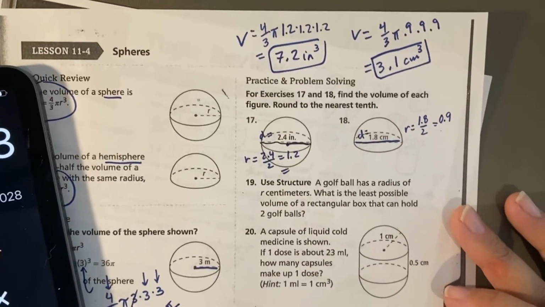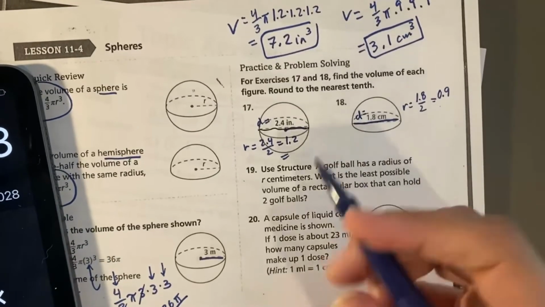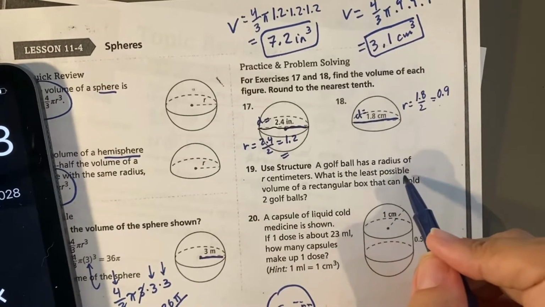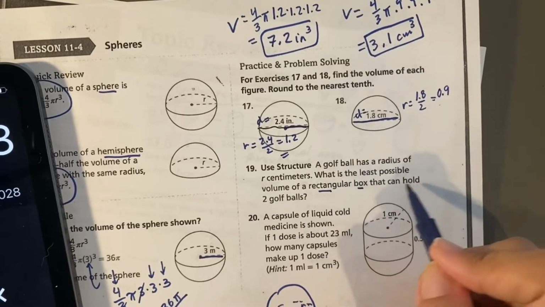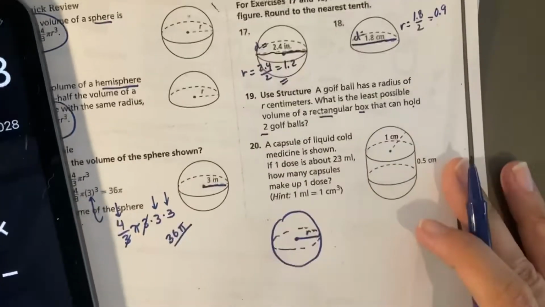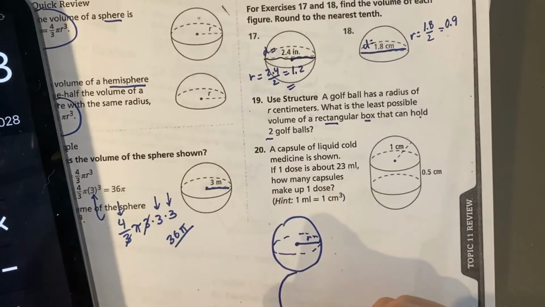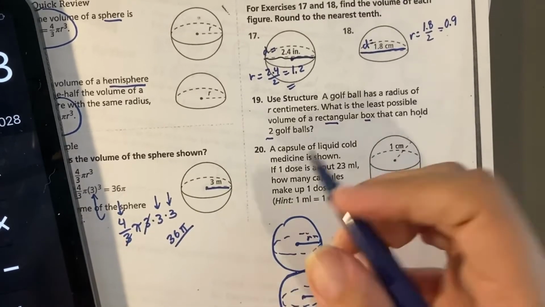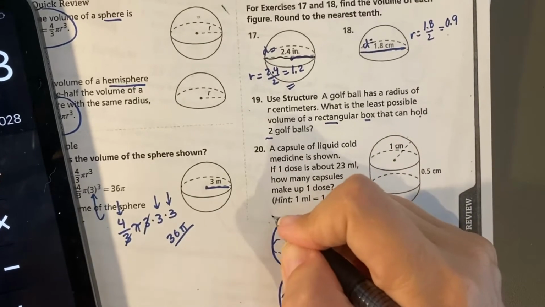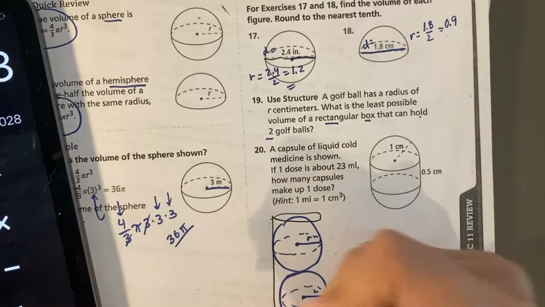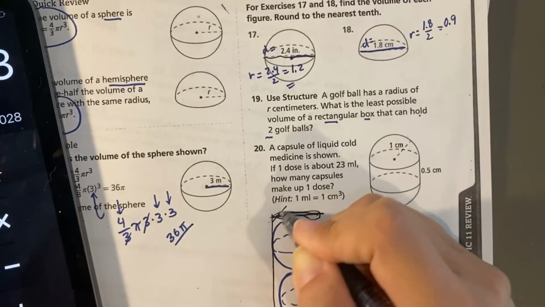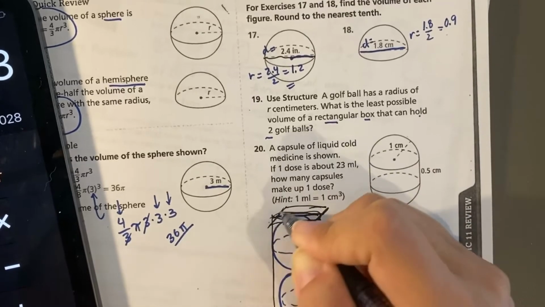Okay, almost done. Question number 9 says, a golf ball has a radius of r centimeters. We can deal with that. What is the least possible volume of a rectangular box that can hold 2 golf balls? Oh, this is so cool. Okay, so I'm going to put another golf ball immediately under it with a radius r. And then I'm going to put a box around it. It would be a cylindrical box. Oh, they want a rectangle box. Okay, sorry about that. So it would look something like this, right?